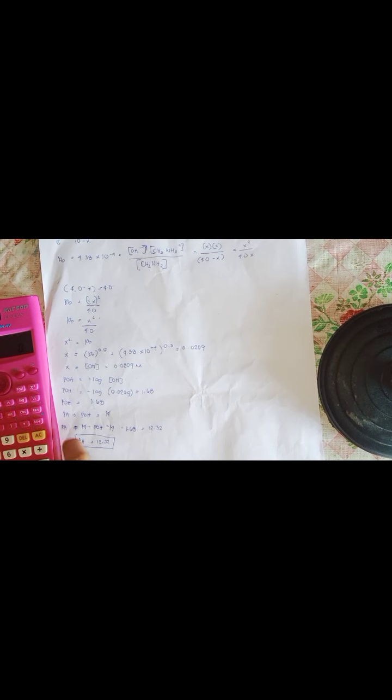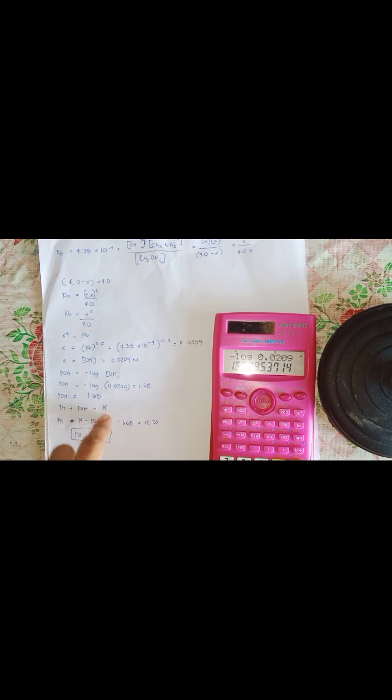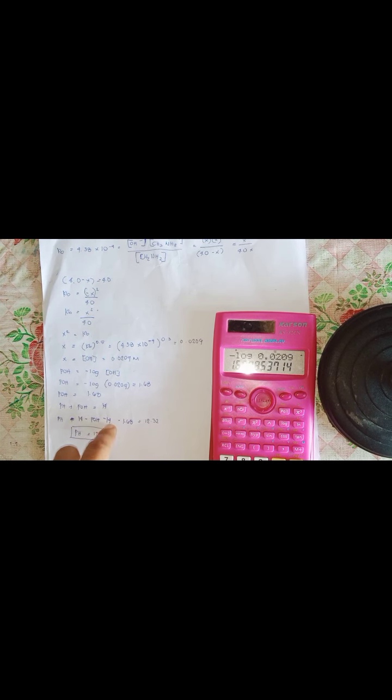Negative log of 0.0209 equals 1.68. So the pOH is equal to 1.68 and the pH plus pOH equals 14. So the pH equals 14 minus pOH, 14 minus 1.68.